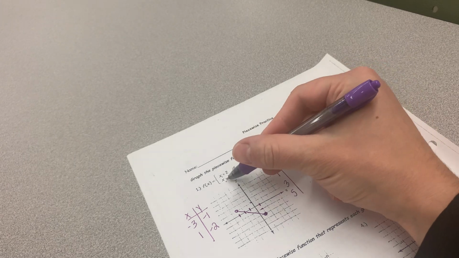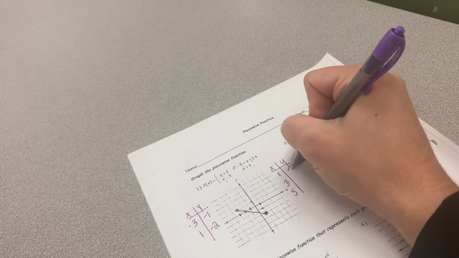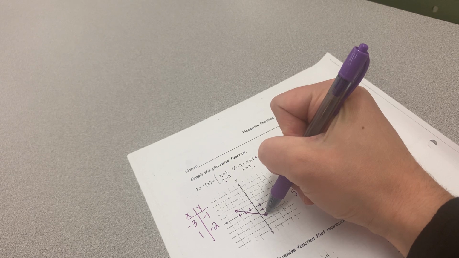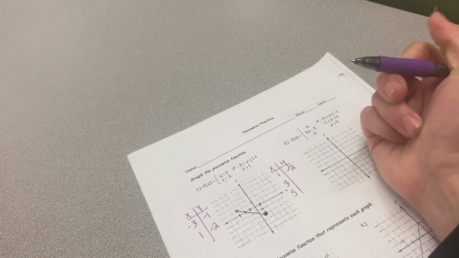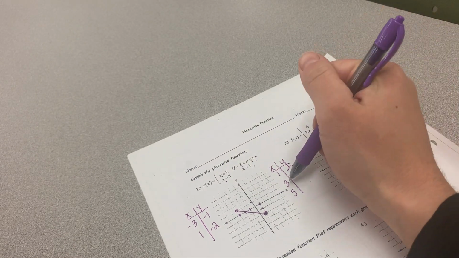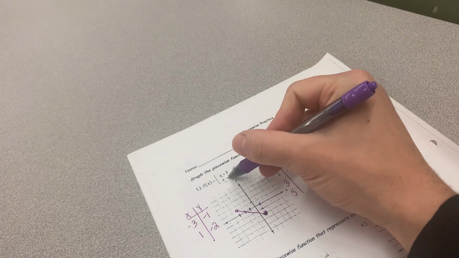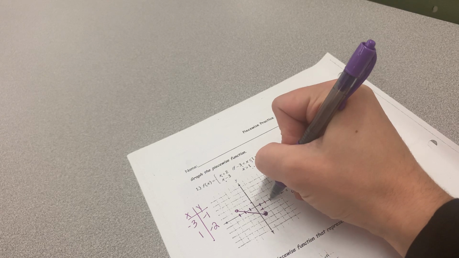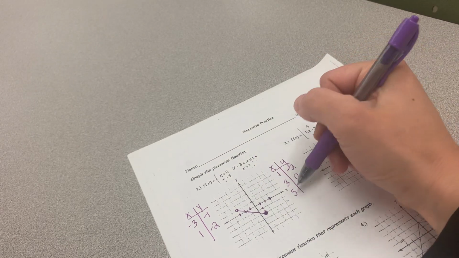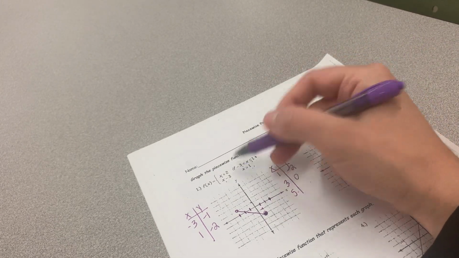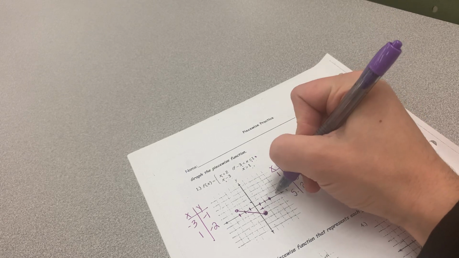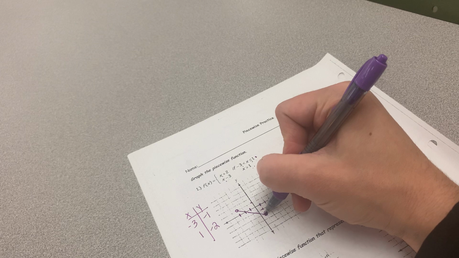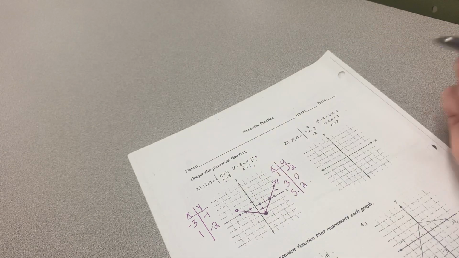So I'm going to substitute in 1. 1 minus 3 is negative 2. So we go to 1, negative 2. Oh, it's an open circle on top of a closed circle. That's fine. Then we're going to go to 3. 3 minus 3 is 0. 5. 5 minus 3 is 2. So go to 5, up 2. So it's just going to keep going.